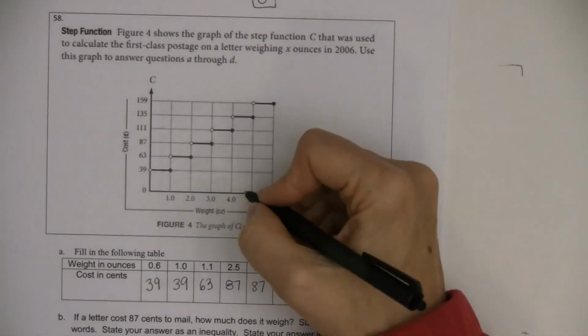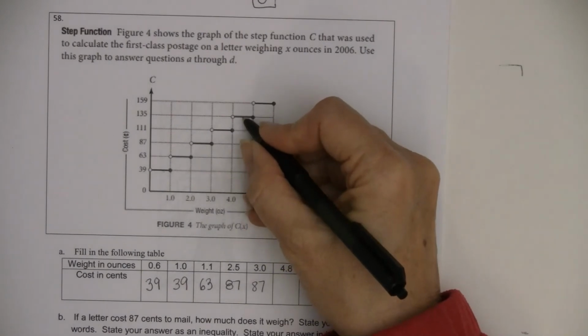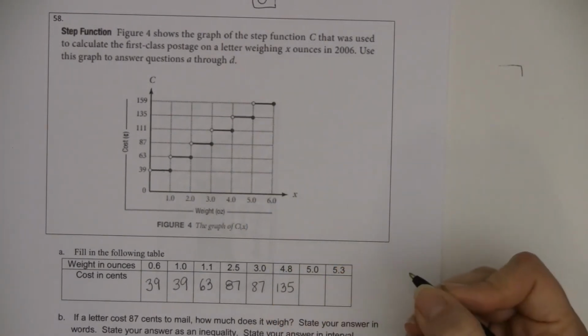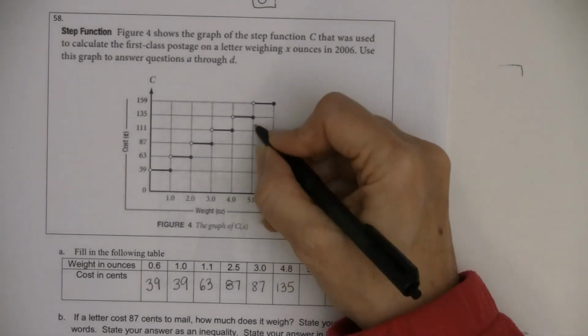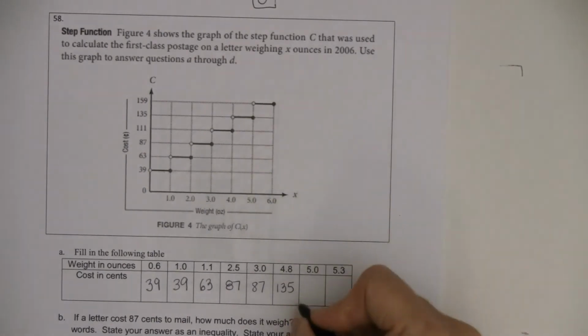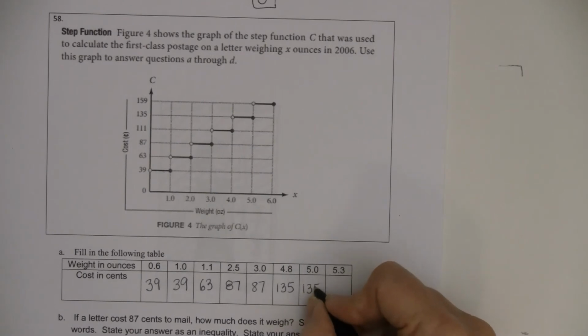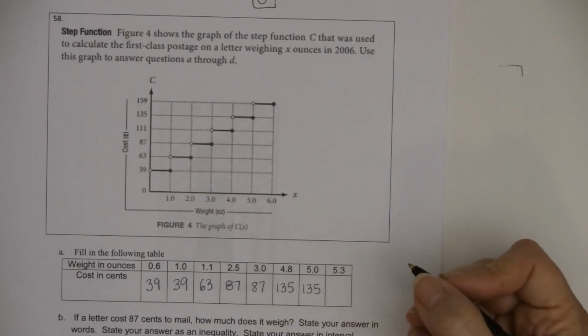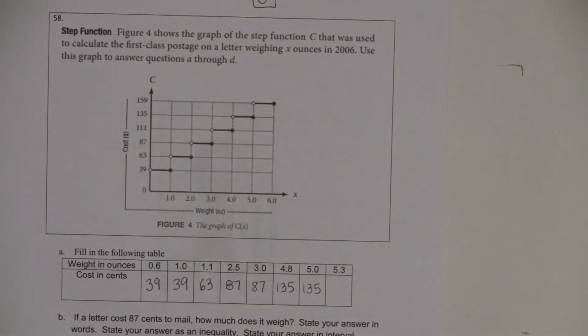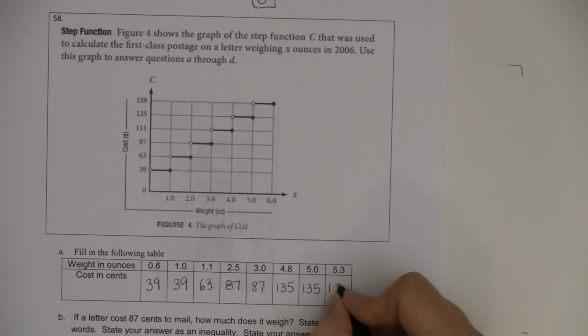And 4.8 is going to cost $1.35, so 135 cents. 5 ounces is also going to cost us $1.35 or 135 cents. And 5.3 ounces is going to cost us $1.59. And so I hope that you're able to look those up at those prices.